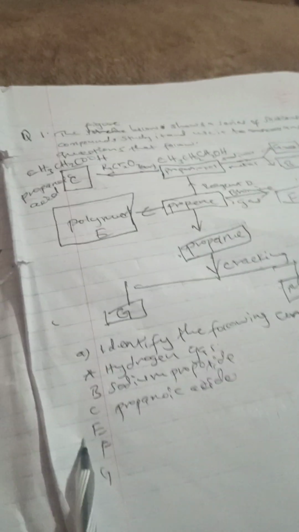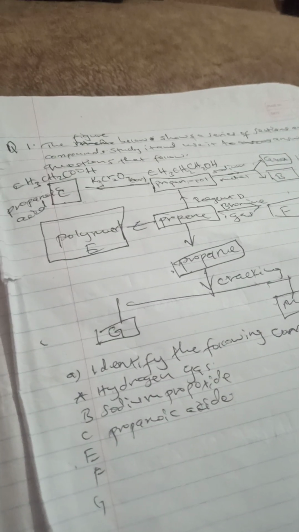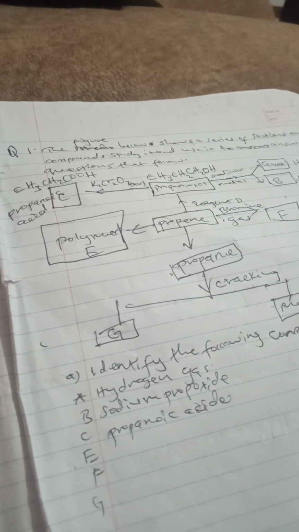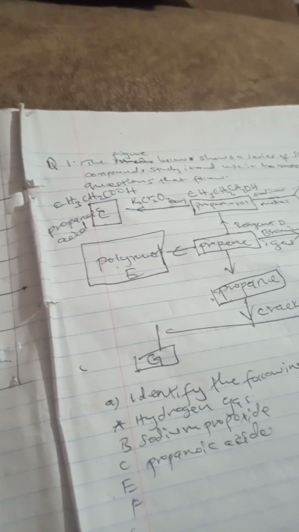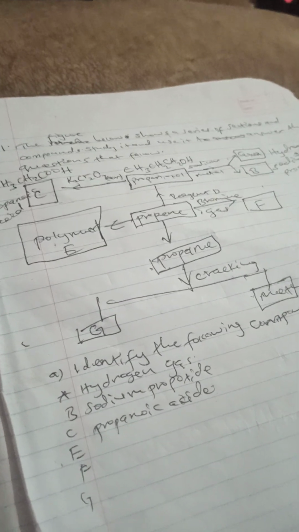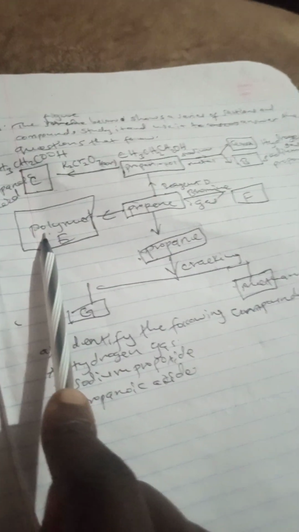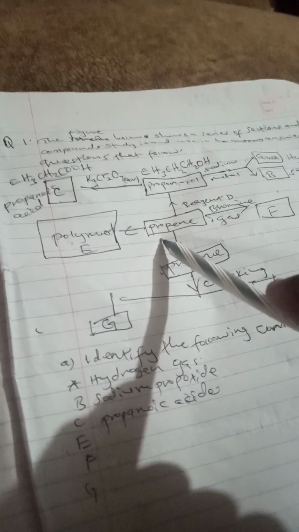So let's look at compound E. What is compound E? For us to get that compound E, we will come here, because here we have been told that it's a polymer. So propene will react with another propene. Here is the equation for propene.